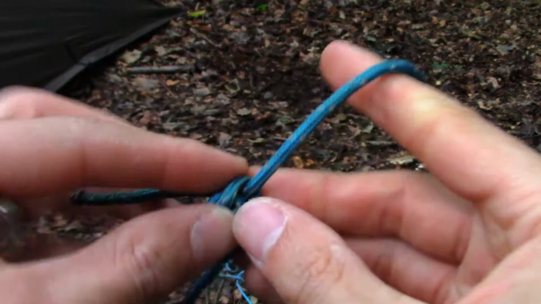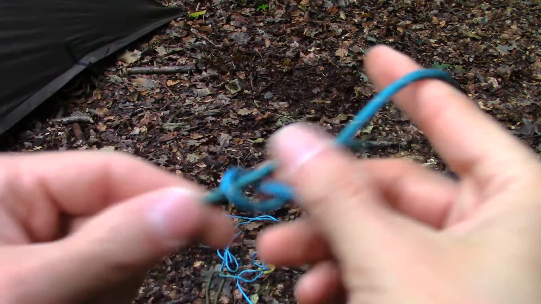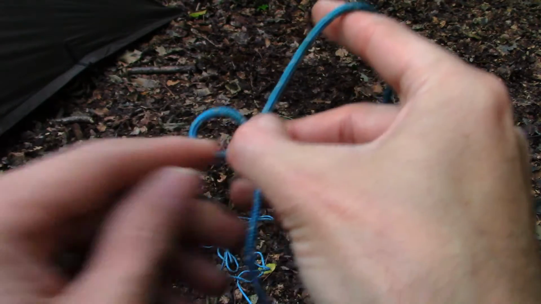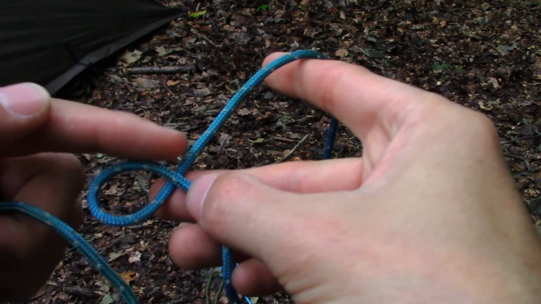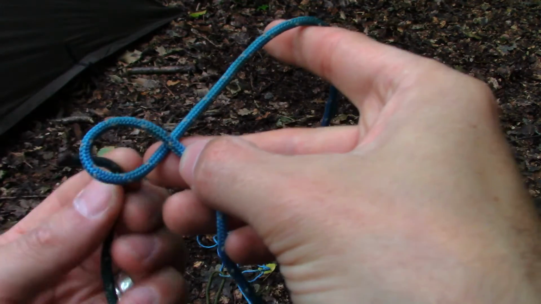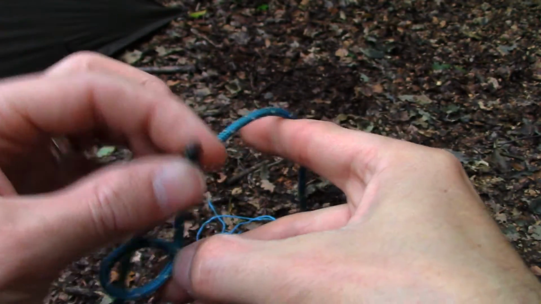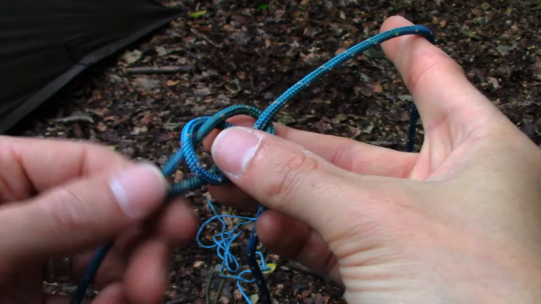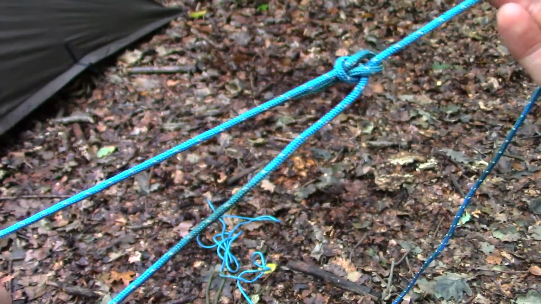Let's do that one more time. Okay, so here's my rope. Make my hole, my tree. Remember, the tree comes up from underneath the ground. The rabbit comes up the hole, round the back of the tree, and back down the hole. Hold on to the rabbit and his tail, pull on the tree, and pull. That's the bowline.